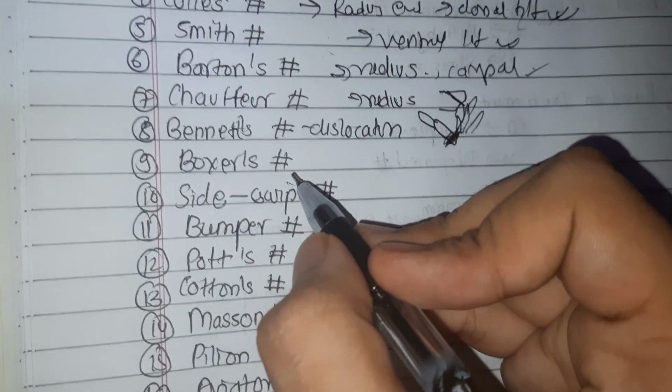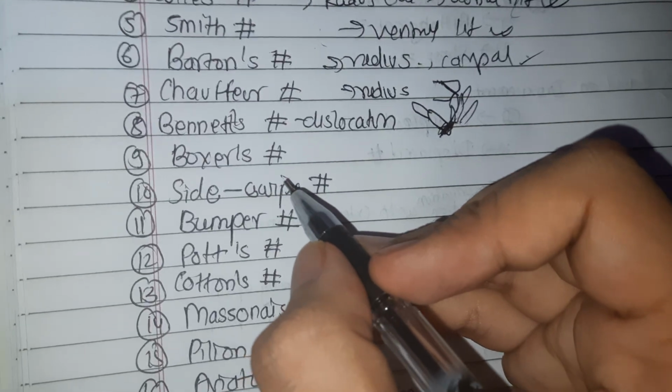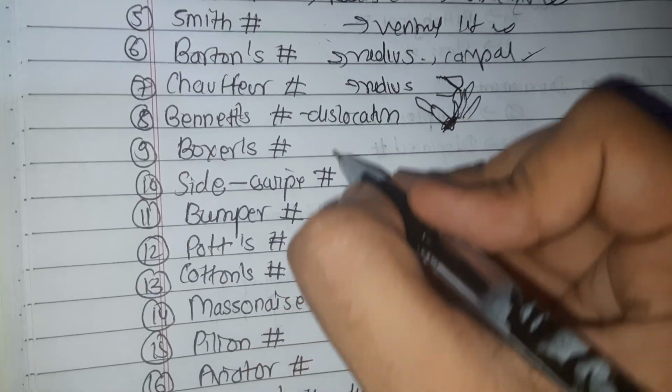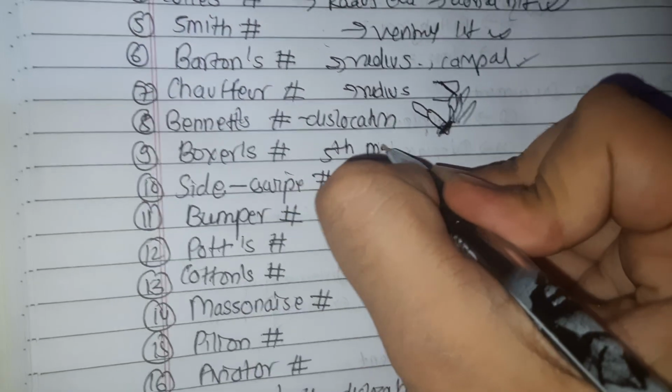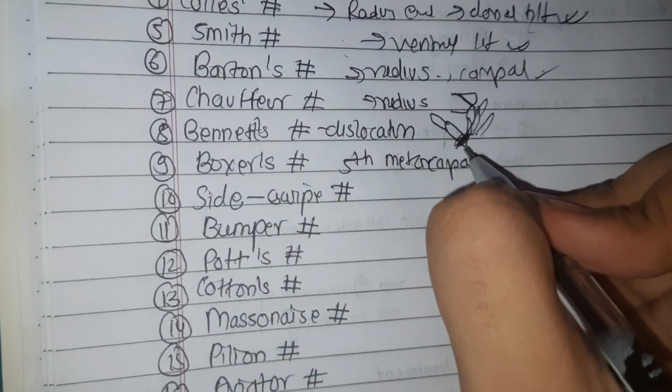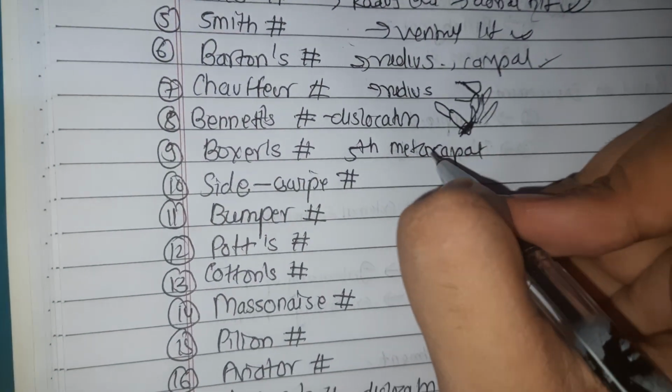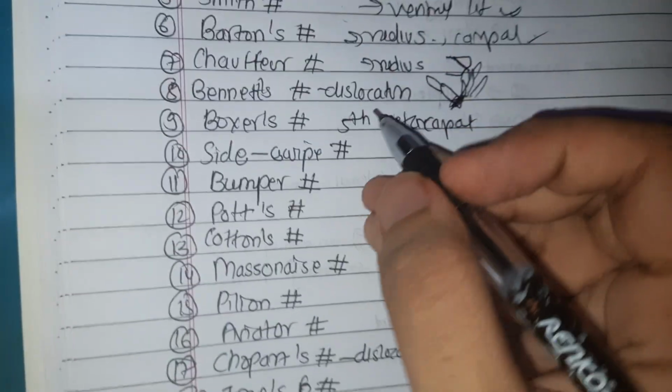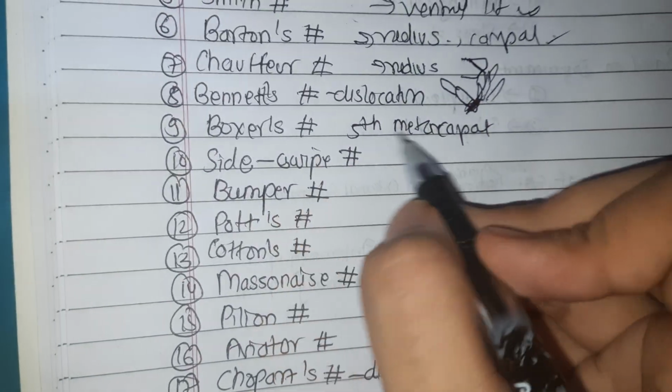Next we have the Boxer's fracture. This is a ventrally displaced fracture through the neck of the fifth metacarpal. Boxer's fracture is for the fifth metacarpal. It usually occurs in boxers, where the injury occurs during boxing, and it is a ventrally displaced fracture through the neck of the fifth metacarpal.